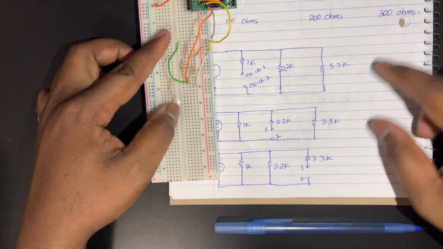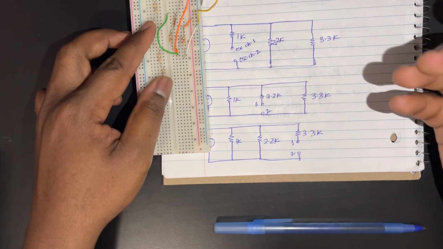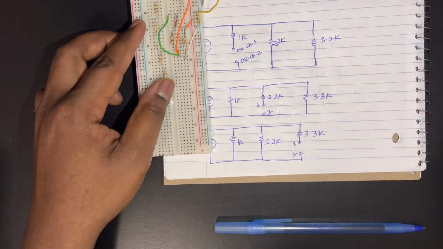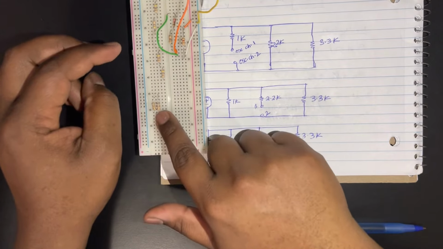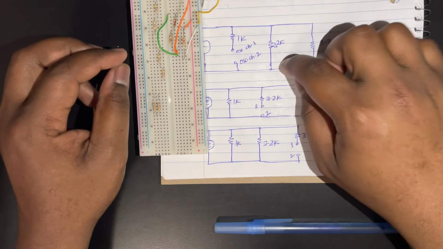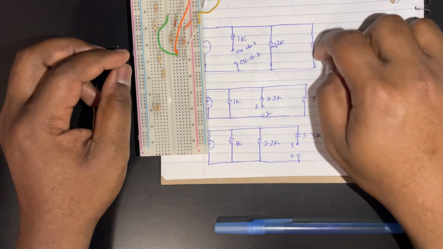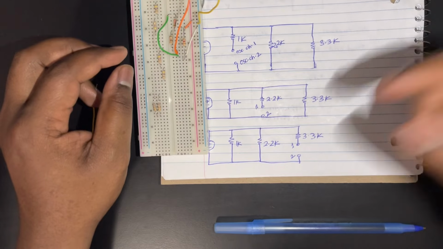2.2 kilo ohms. And for 3.3 kilo ohms, what I did was, you could add 6 of the 50 ohms in series and have 300 ohms. Or what I did was I had a resistor of 670 ohms. When you have two similar resistances connected in parallel, their value actually becomes half. And what is the formula?